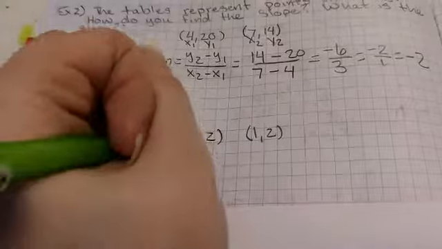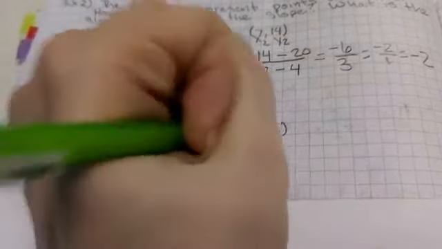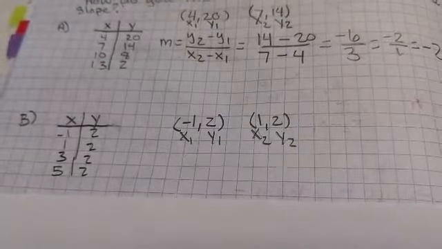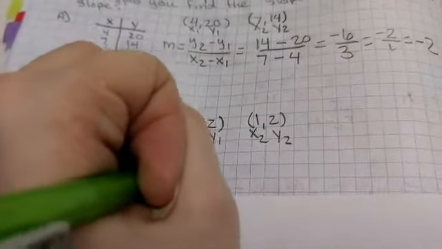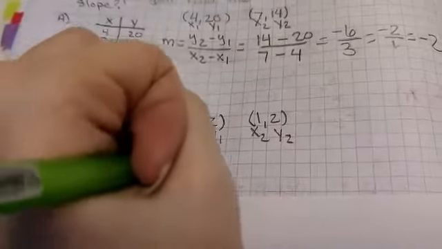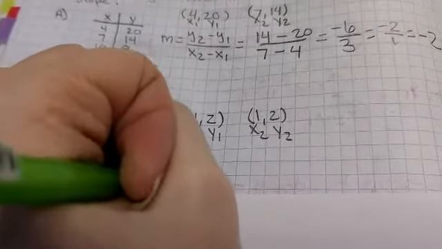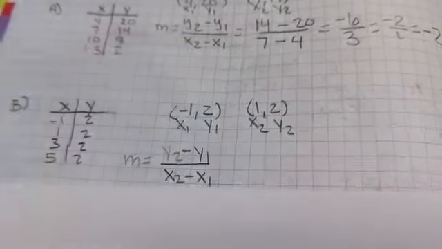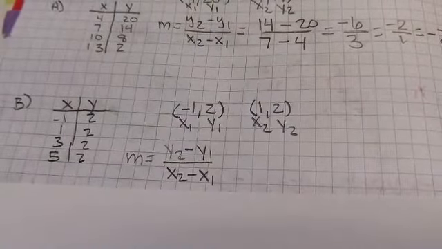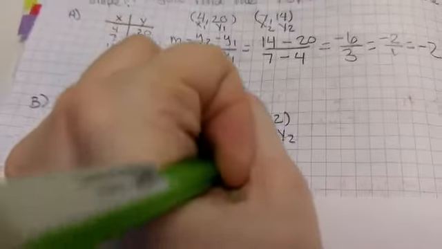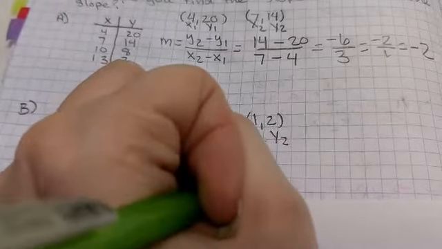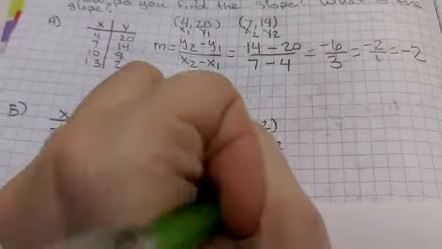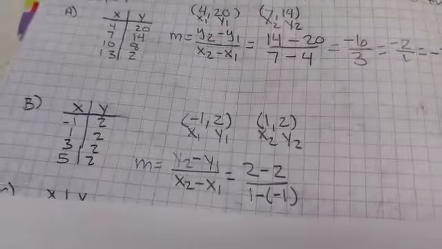So now I want to decide which are my x1 and y1, and my x2 and my y2. So I'm going to plug into my formula. M equals y2 minus y1 over x2 minus x1. So I decided that my y2 was going to be my 2. My y1 is 2. And my x2 is 1. My x1 is -1. So when I plug it in, I have this.